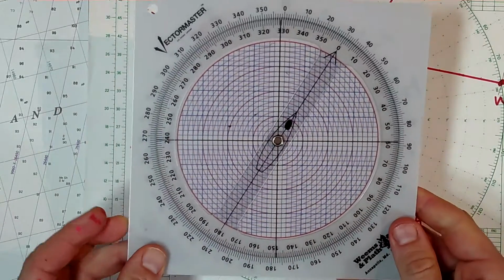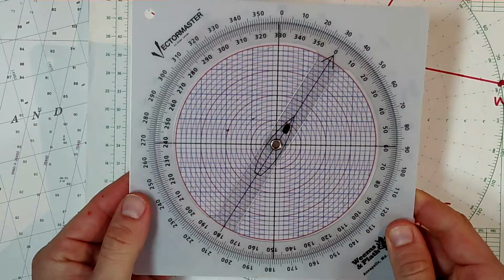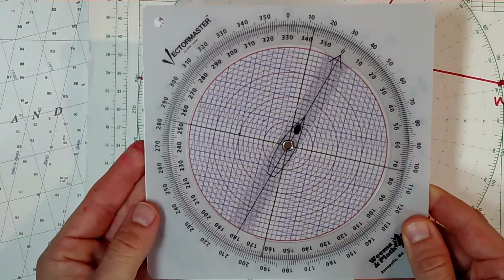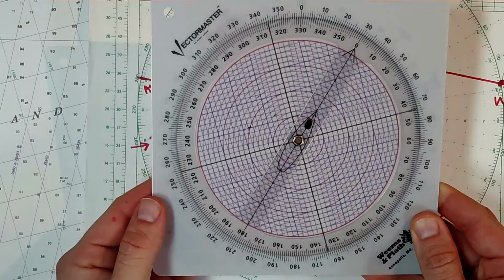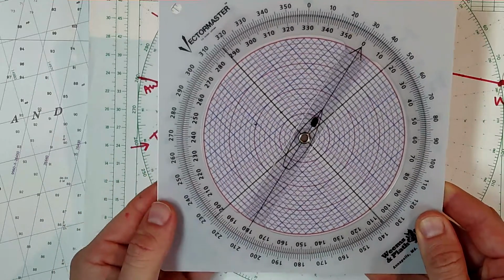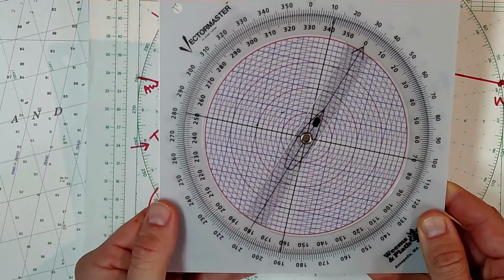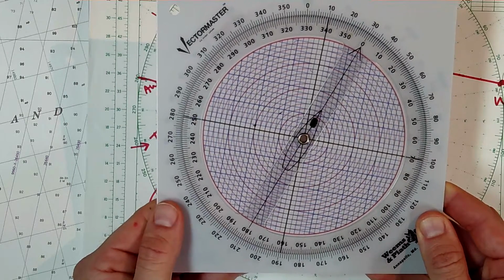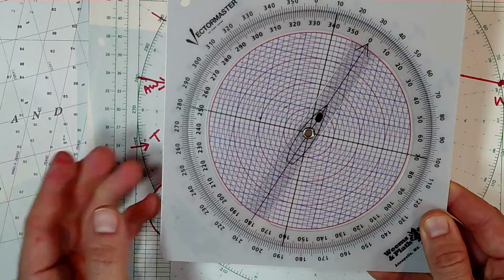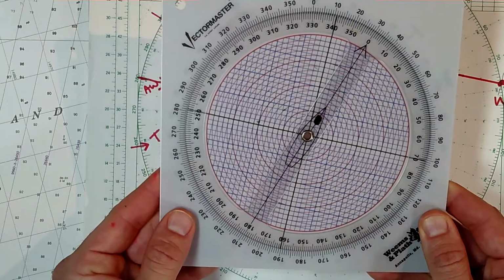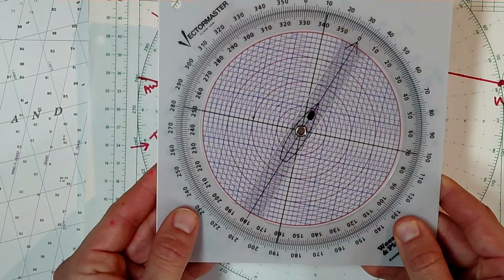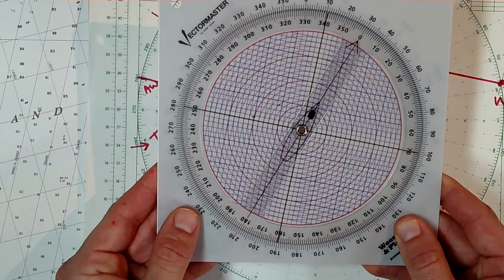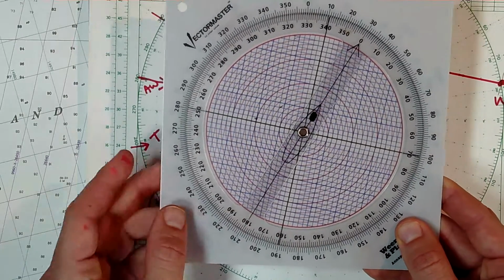The apparent wind was 110 degrees off the port bow. So here's 10, 20, 30, 40, etc., all the way over to right there. Another way to do that is you can just count 90 and then count another 10 if you want. Or you could do some math and say 360 minus 110 is 250.